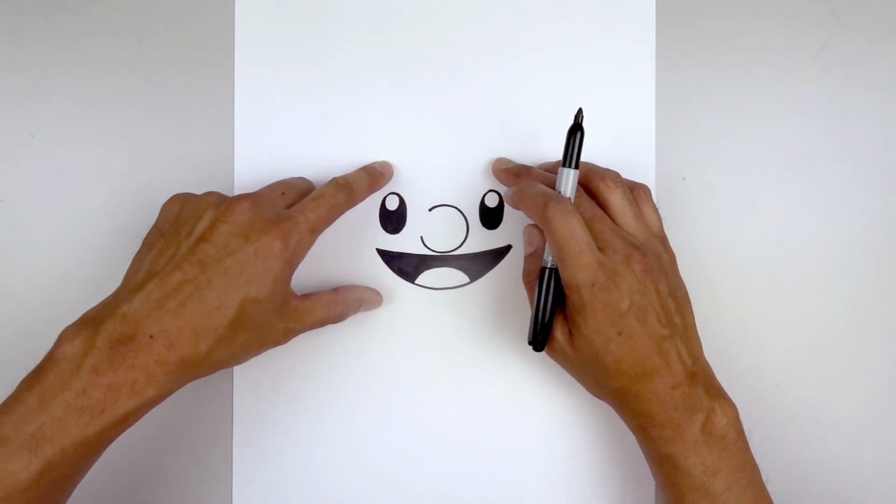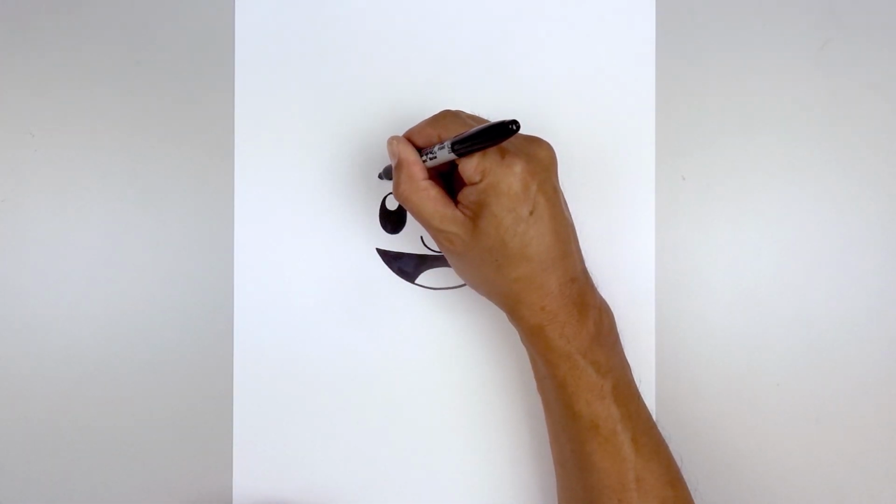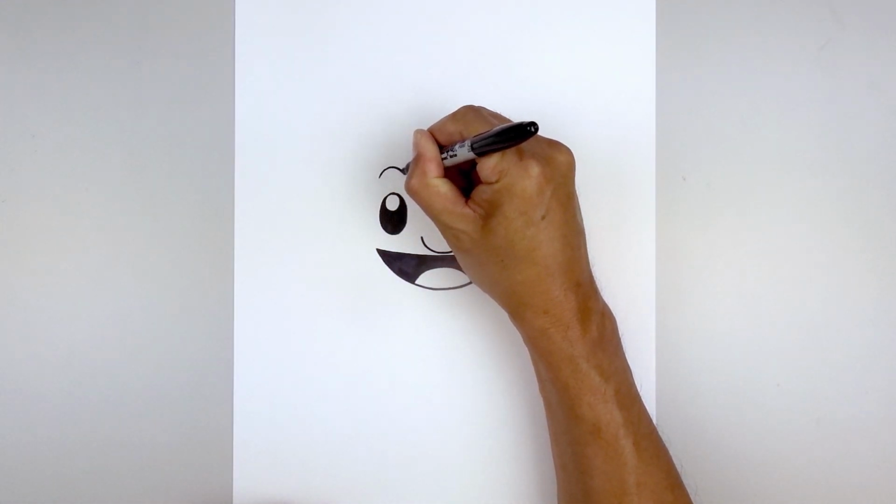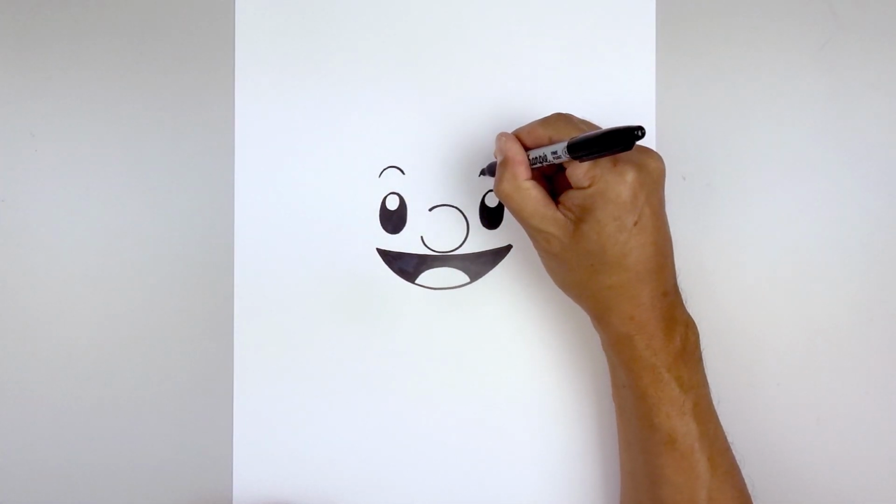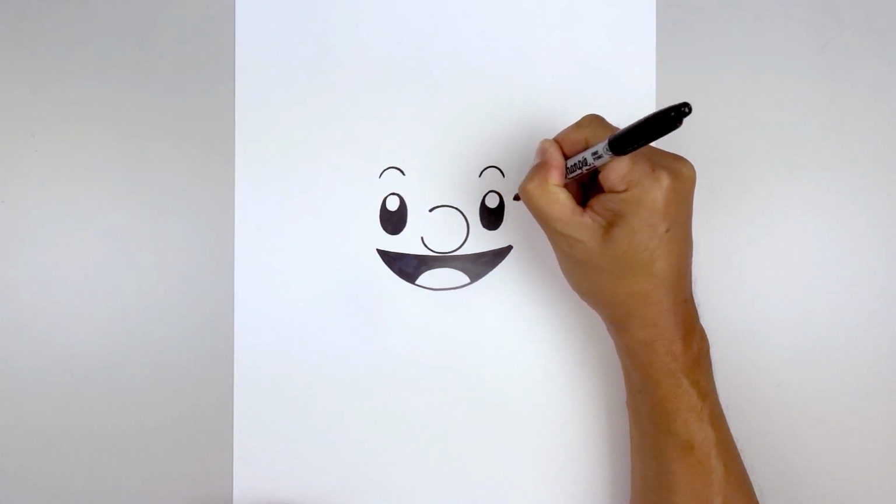Let's move back up and draw on the eyebrows. We're going to start on top of the left eye. We're going to curve up and then bend that down on the inside. Do the same thing on the right.